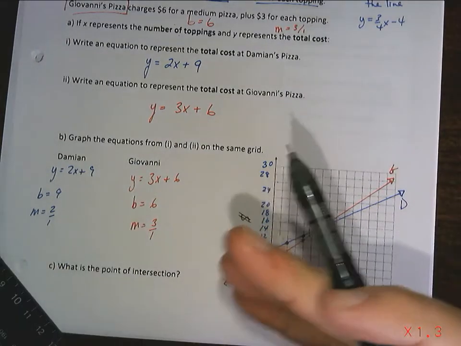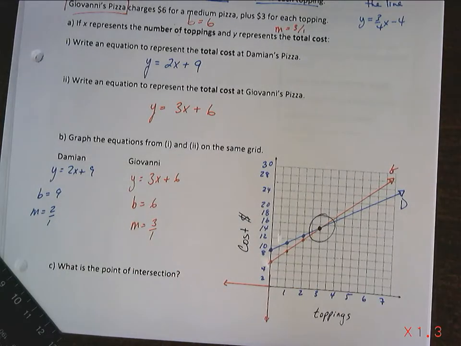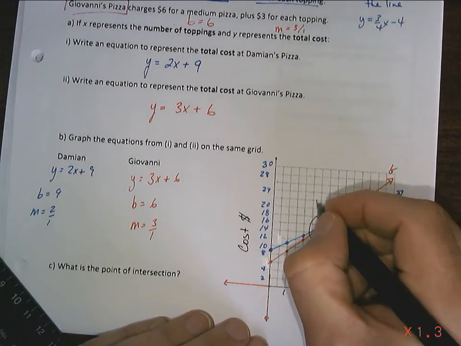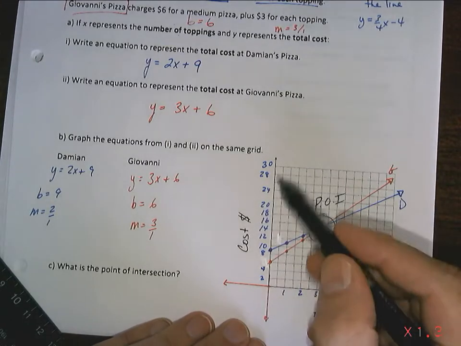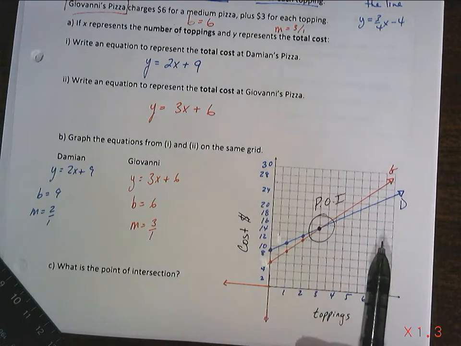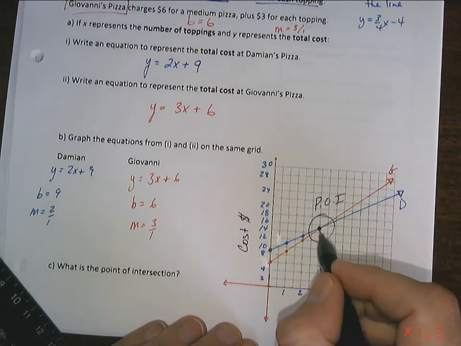That's one reason why Desmos is so nice. You could put both of these into Desmos, and you'd be done in 30 seconds, right? That would be really, really cool. Anyway, here's my point of intersection, or at least as close as I can get using this scale and using my ruler and my pencil. And so I have to sort of guesstimate what this value is.